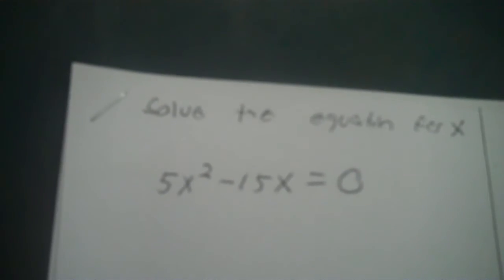Okay, solve the equation for x. We have 5x to the second power minus 15x equals 0. Now, when you're solving these, you're solving for finding what the letter equals. But since that letter is now to the power of 2, you have two possible answers, and they will be different.